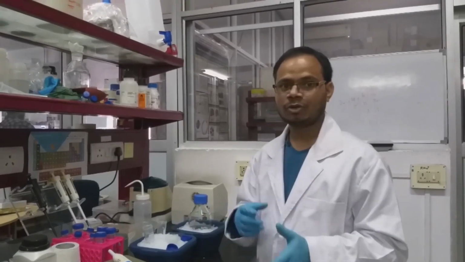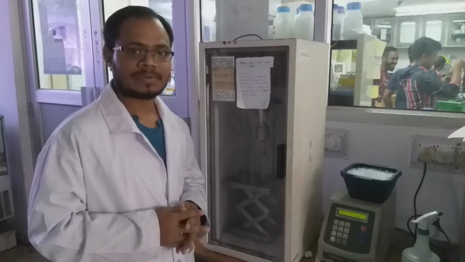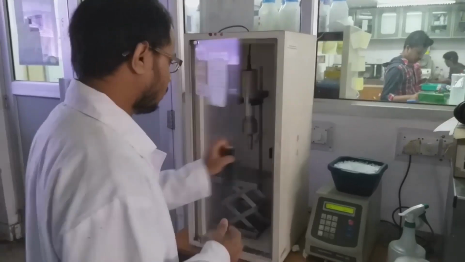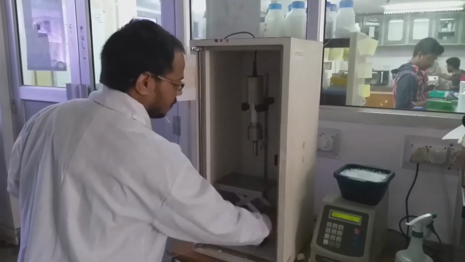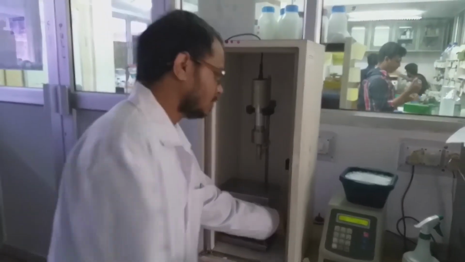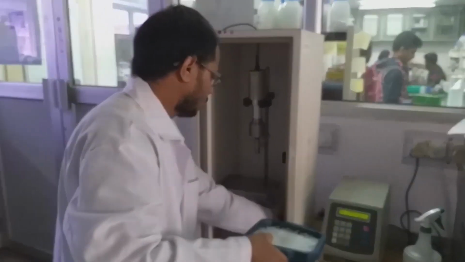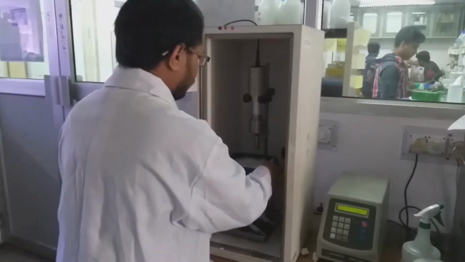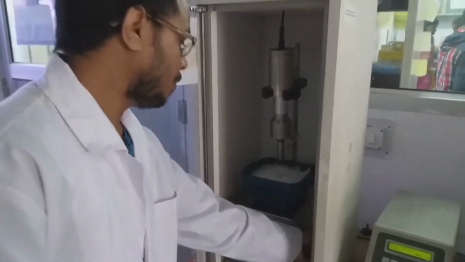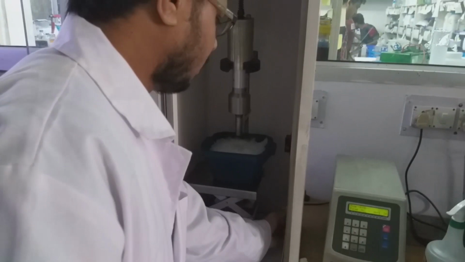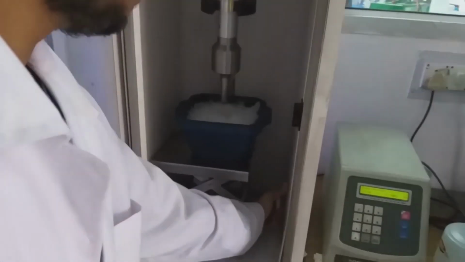So I will show you how to operate the sonicator instrument. This is the sonicator. This is the jacket where we can adjust the height of the sonicating sample. Once you place the sample you want to sonicate, you can adjust the height by changing this knob.